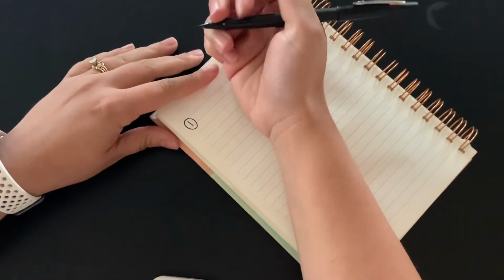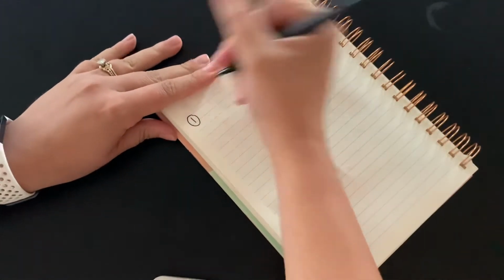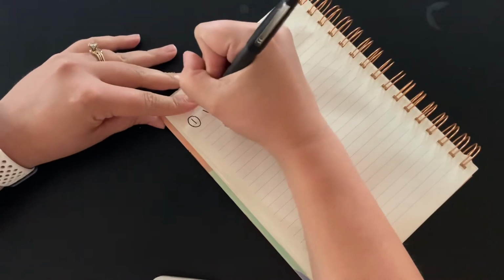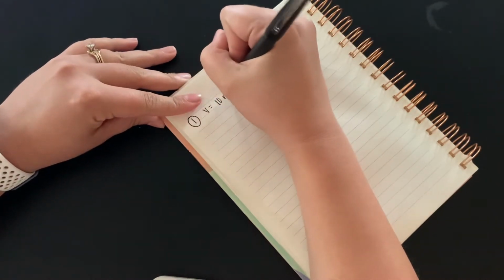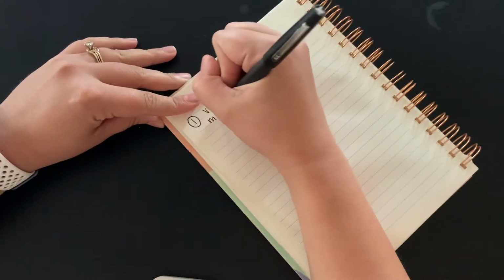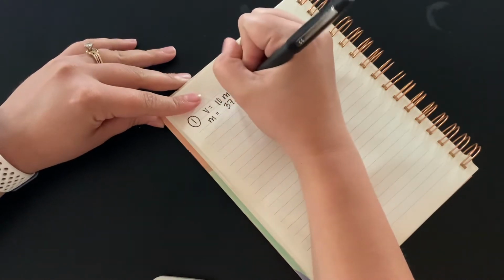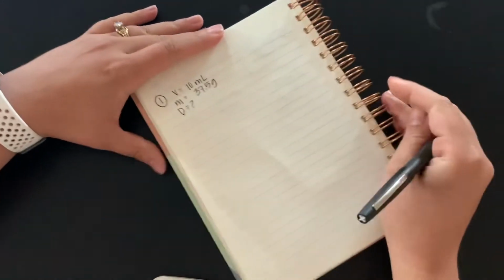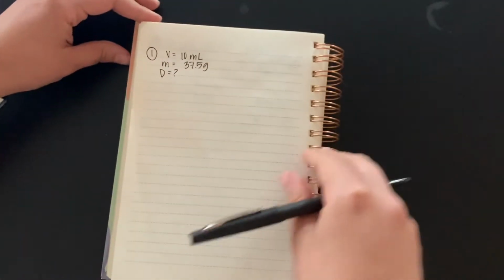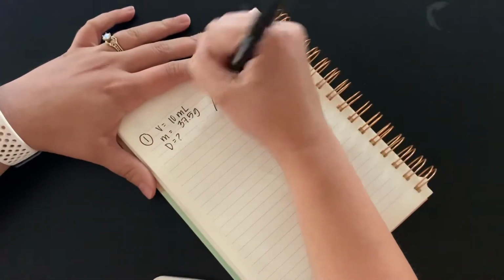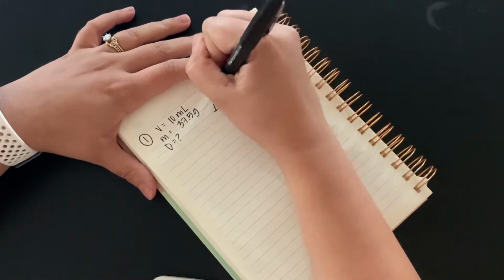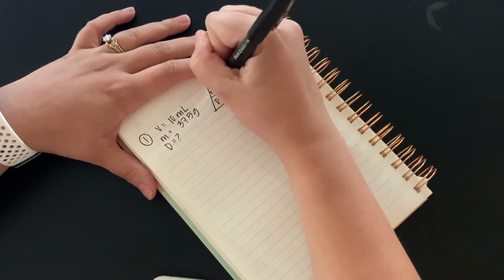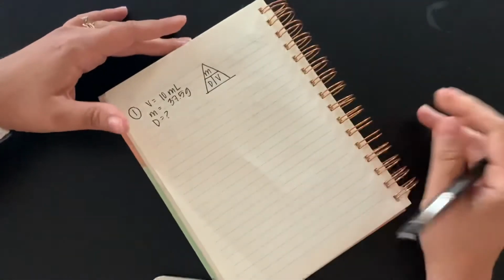So as we were saying, the block of aluminum has a volume of 10 milliliters and weighs, which is mass, 37.5 grams. What is the density? And so, sorry, I always have to slant my paper, but the point of the triangle is an easy tool to do the math pretty much.